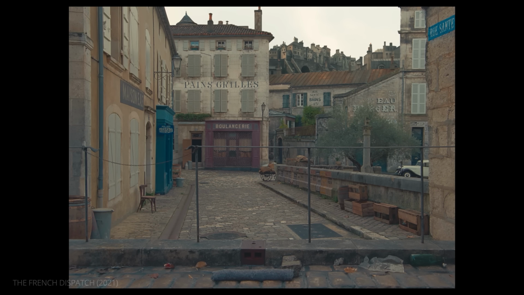Wes Anderson employed an invisible split screen in The French Dispatch to pull off incredibly complex shots like this one. His editor, Andrew Weisblum, explains.